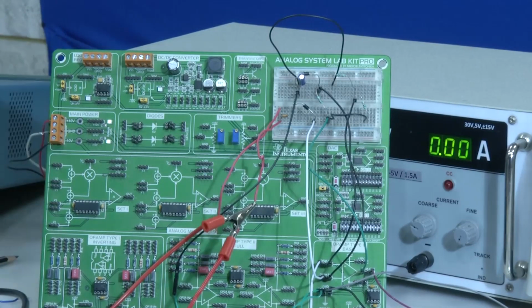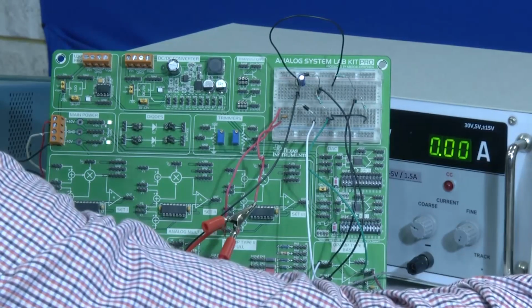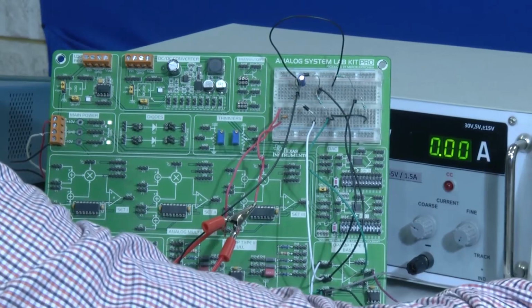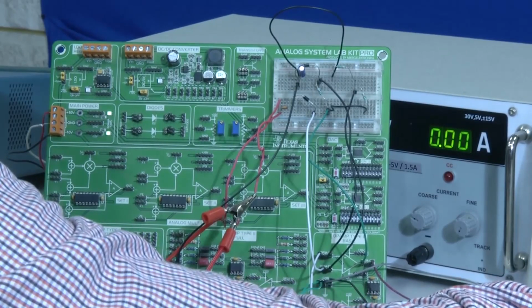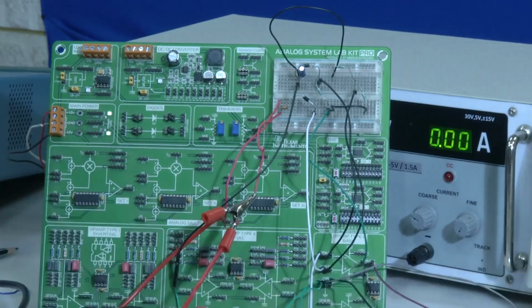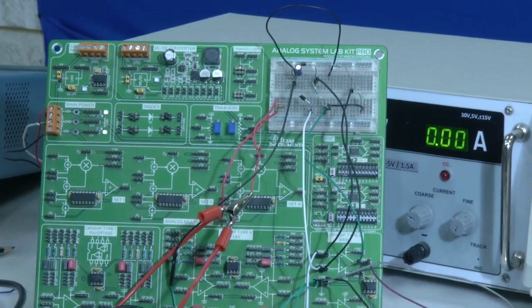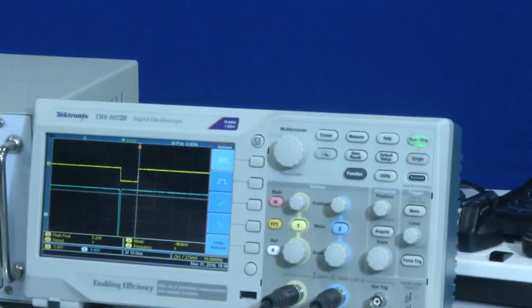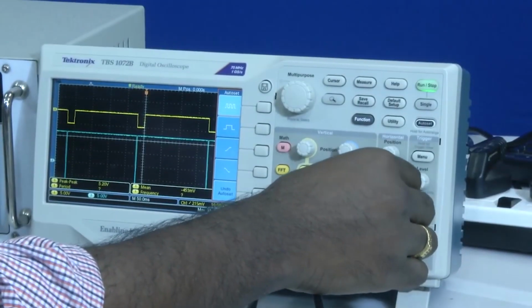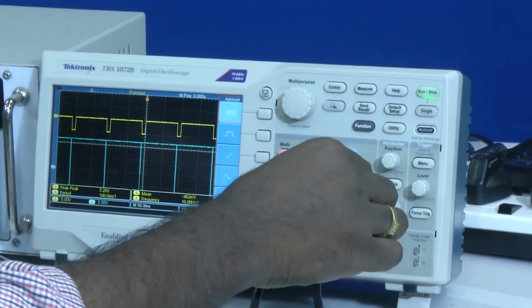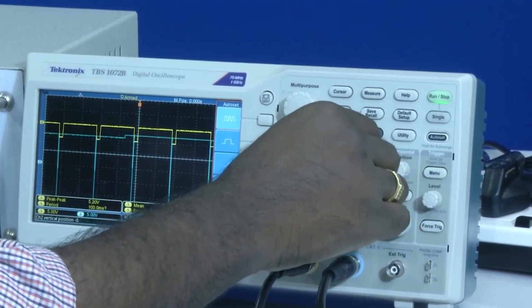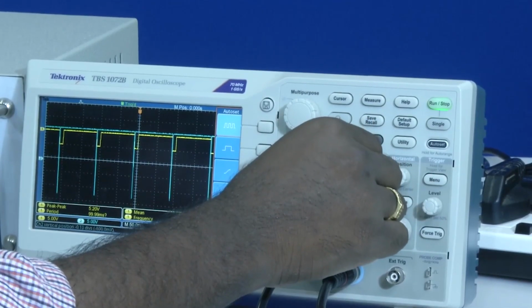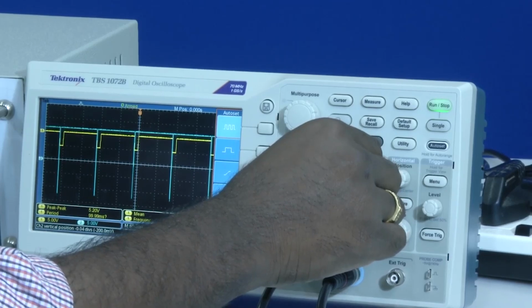And let me switch on the mains. So, since it is 15, what I do is keep both at the same point. Okay.